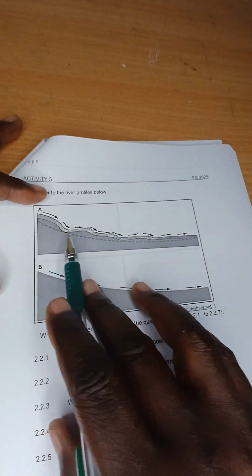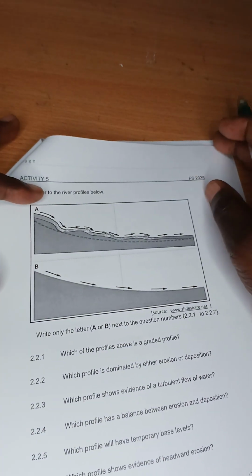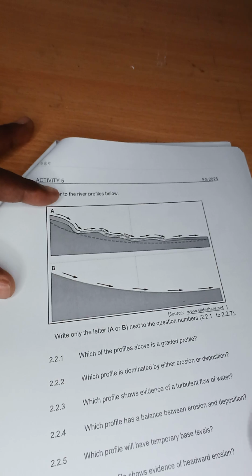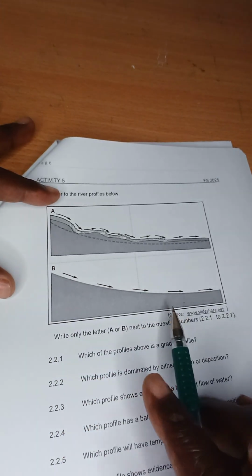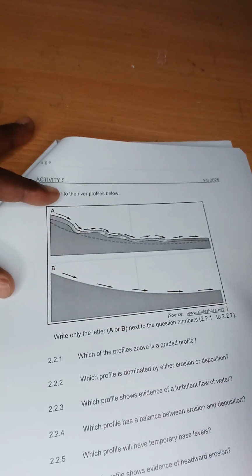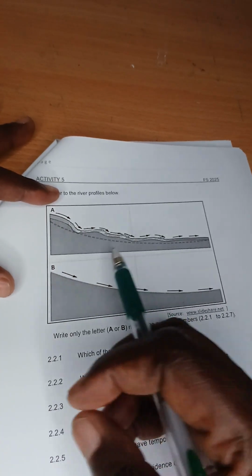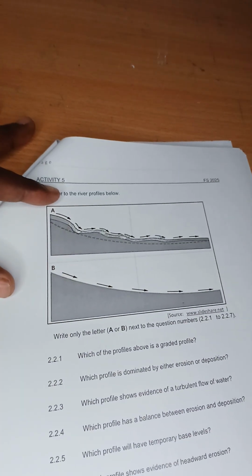You can also identify it by having a turbulent flow. That's why we are calling it an ungraded profile. This is a graded profile. You can see it's smooth and concave, which means now the rate of erosion and deposition is in equilibrium. Here you can see there's more erosion as compared to deposition, hence it's not graded, it's ungraded. That's what this is all about.